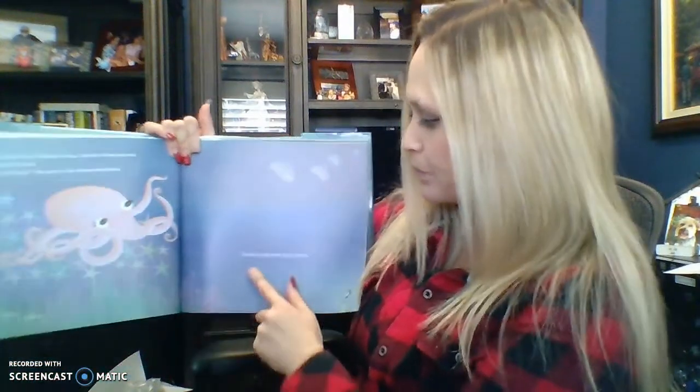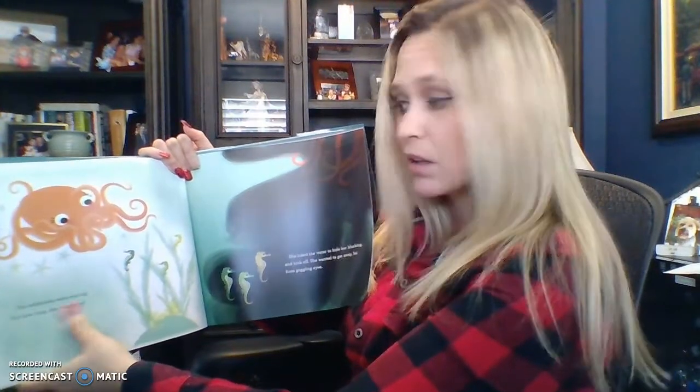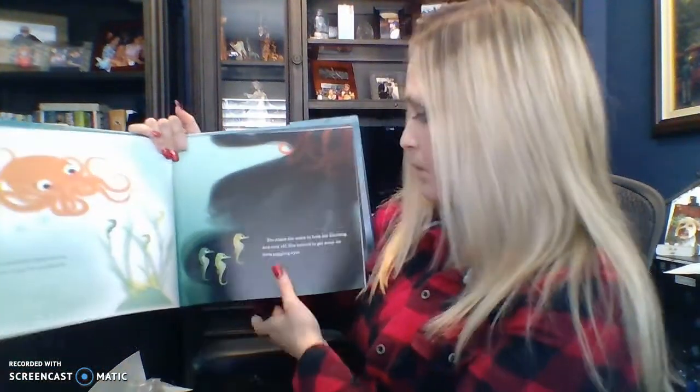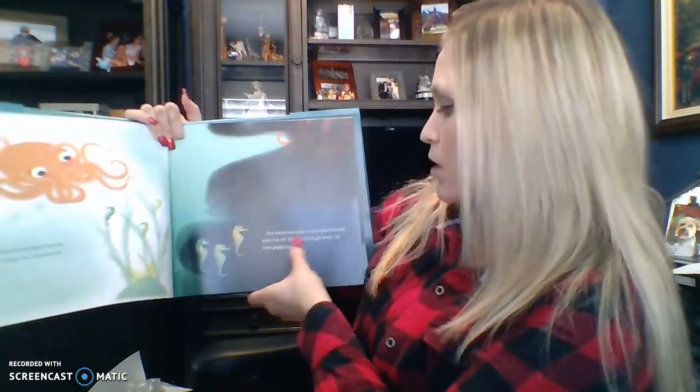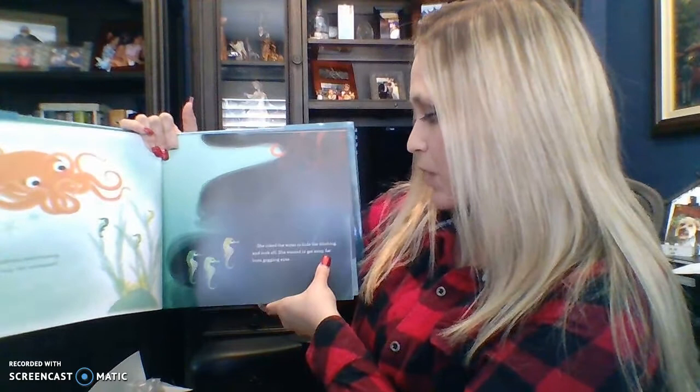Octopus crept over to a thicket of stars, so they mean starfish. Jellyfish drifted past and headed beyond the reef. "Where do they go?" She gazed at the shimmering shapes. Suddenly, she had a funny feeling. The seahorses were staring. For how long, she wondered. She inked the water to hide her blushing and took off. She wanted to get away, far from goggling eyes.